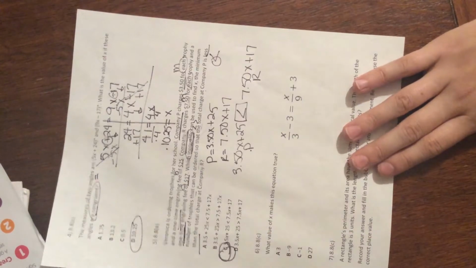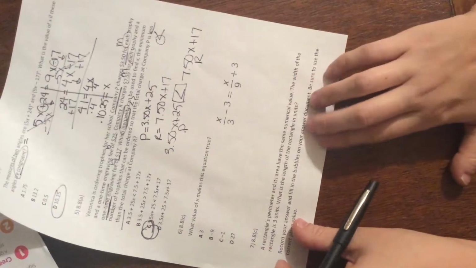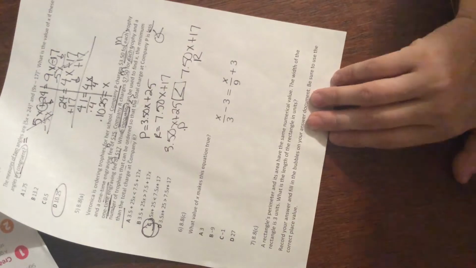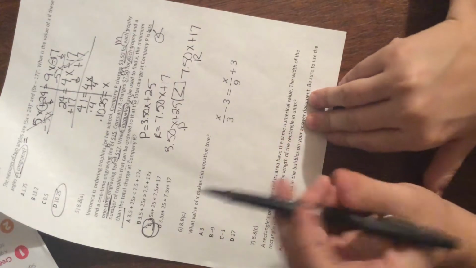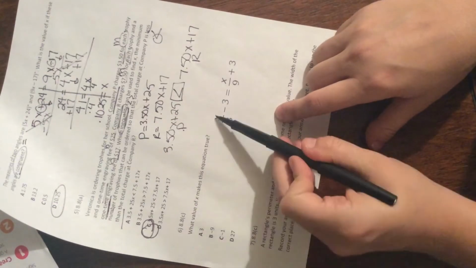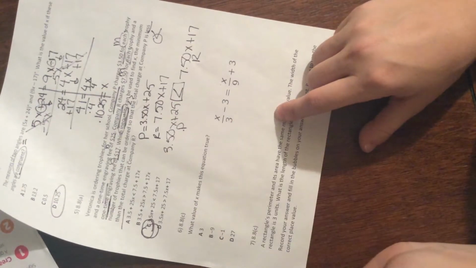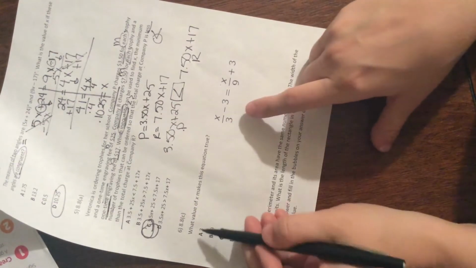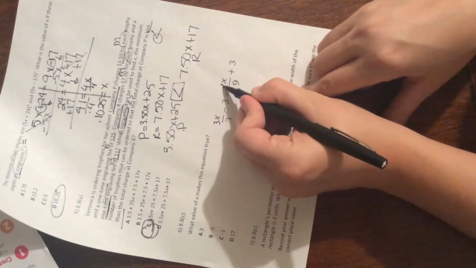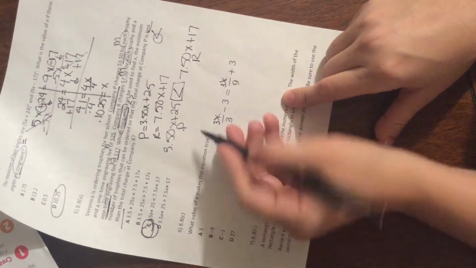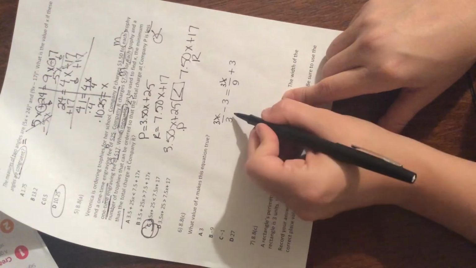Okay. Number 6. Number 6 is a little harder to solve by hand. So what I suggest doing is plugging in each number. I'll do the first one for you. So you plug in 3 here and 3 there. That kind of goes away. So 3 divided by 3 minus 3.